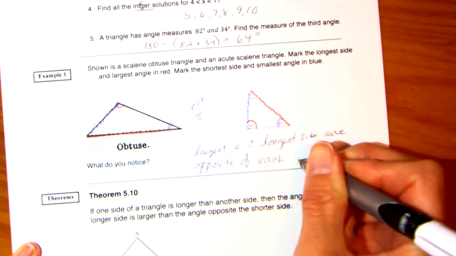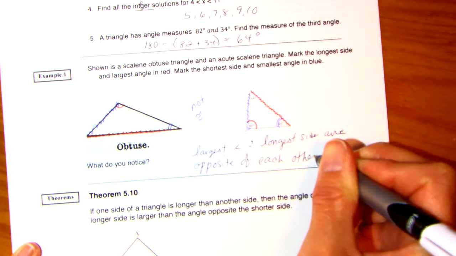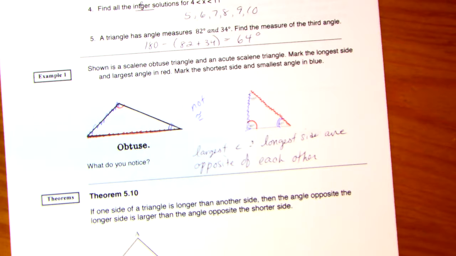And that's supposed to happen all the time. It'll kind of help you remember what's going on with isosceles triangles.